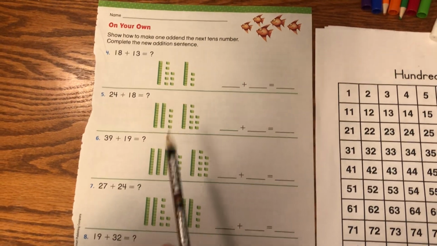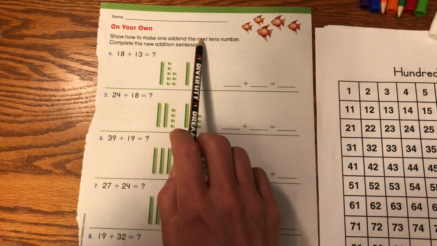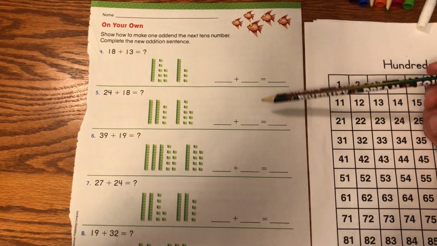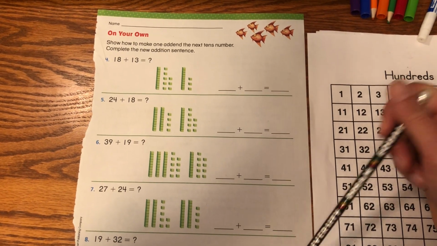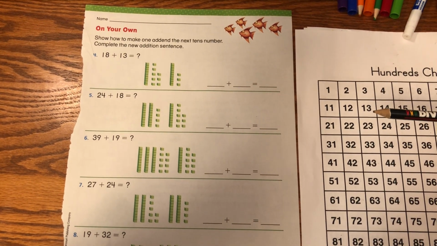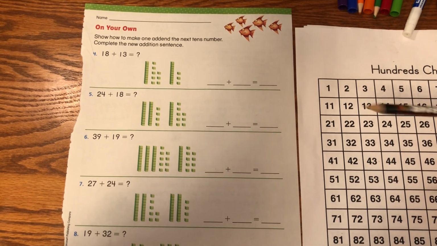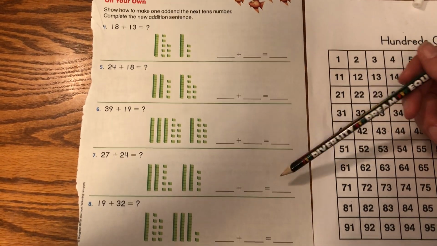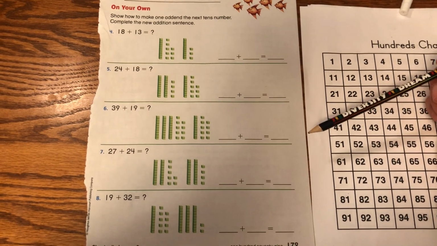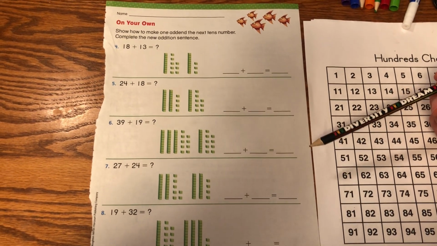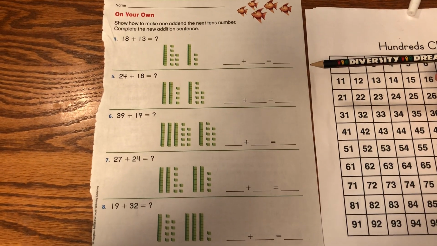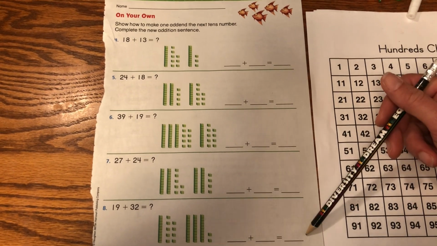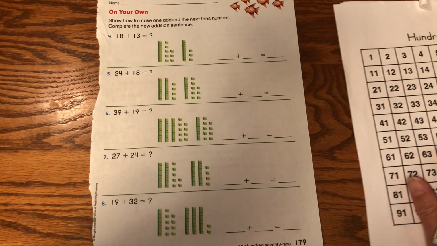On your own. Show how to make one addend the next tens number, and complete the new addition sentence. You're going to be doing the exact same thing here. I want you to pause the video and do your work on your own for numbers 4, 5, 6, 7, and 8. Then you can come back and check your work with Mrs. Trana. So pause the video here, and when you're done, press play and check your work with me. Okay? Press pause now.